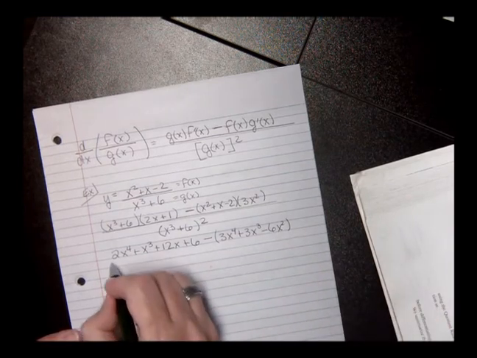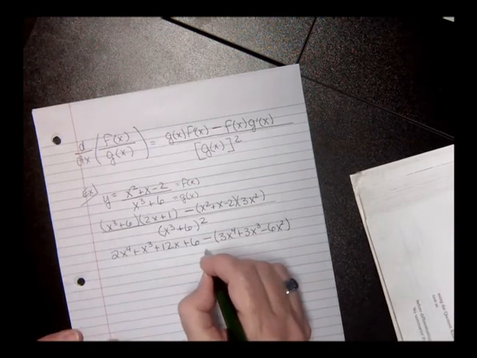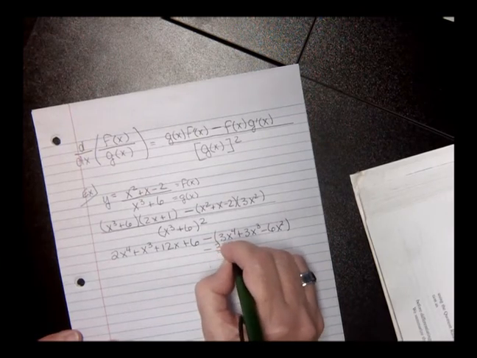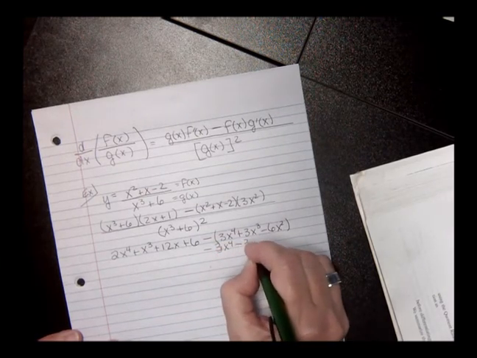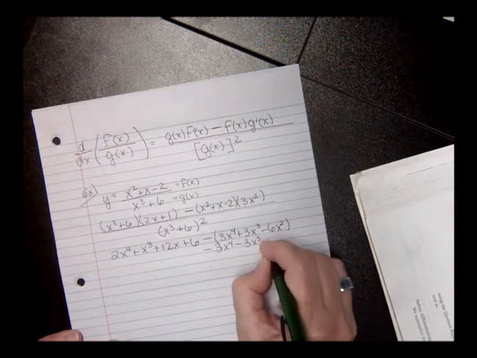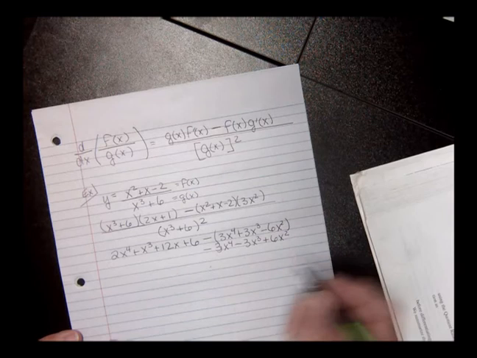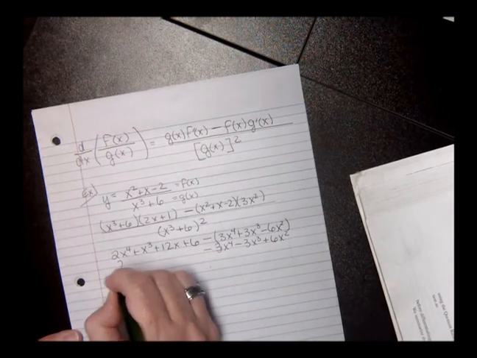And don't forget to distribute your negative. We might as well do that here. And go ahead and bring down the first one.